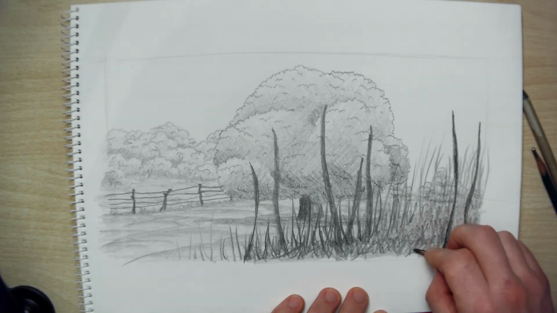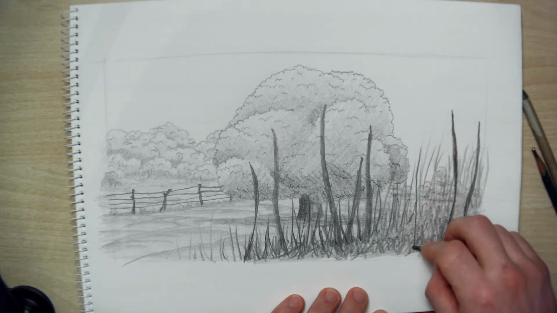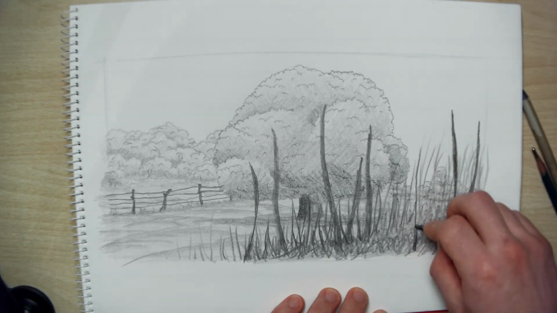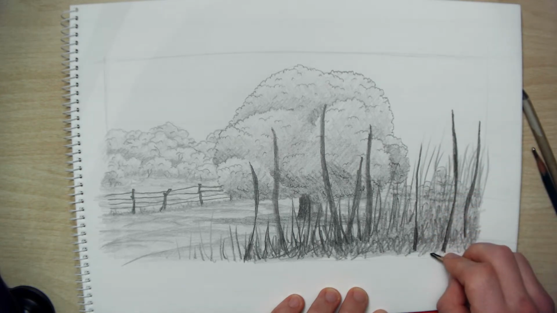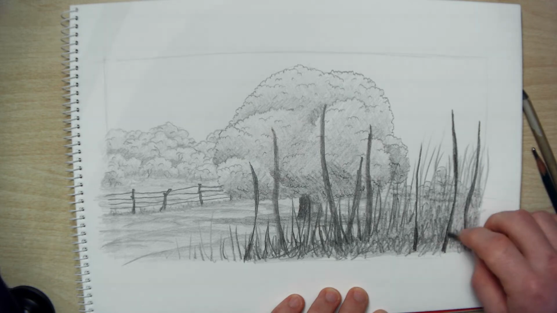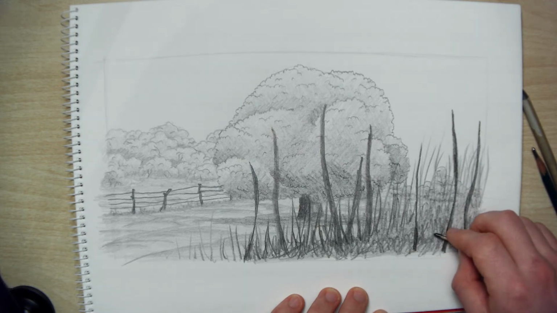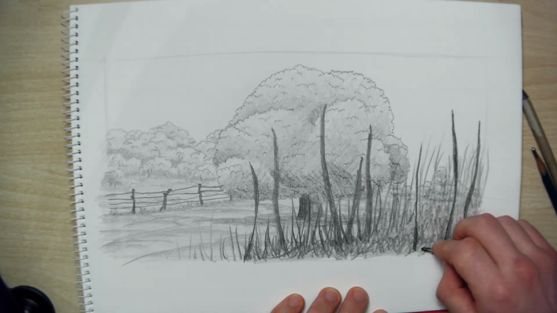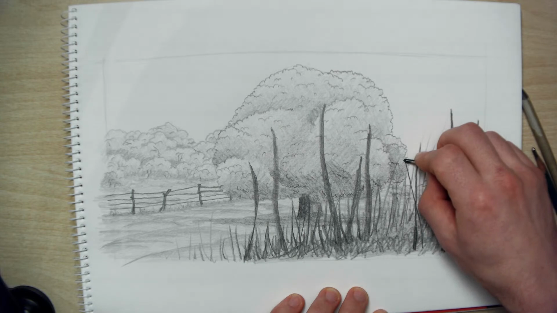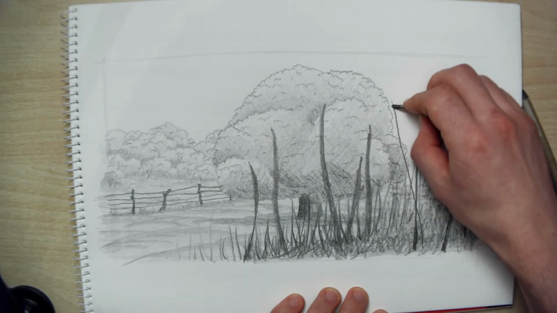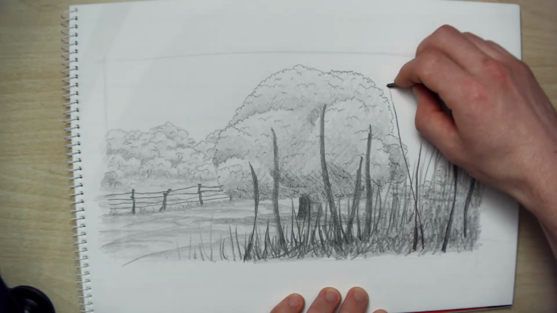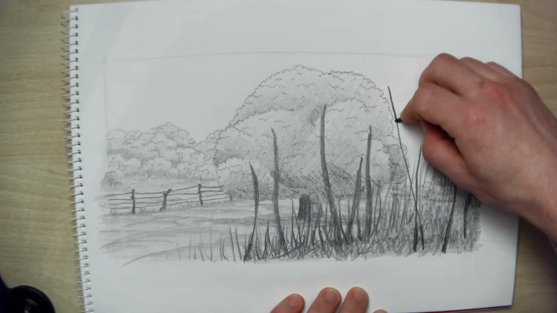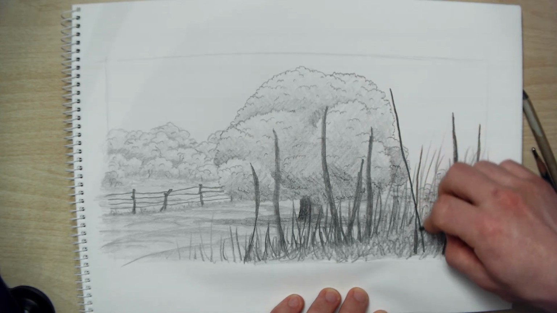Okay, the next one maybe grows right here, and maybe it's like this. Maybe there's one growing to the side like this, and maybe it's another type of grass. Maybe it's like this.